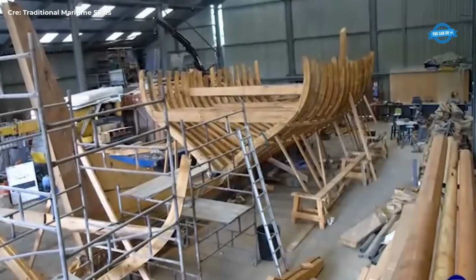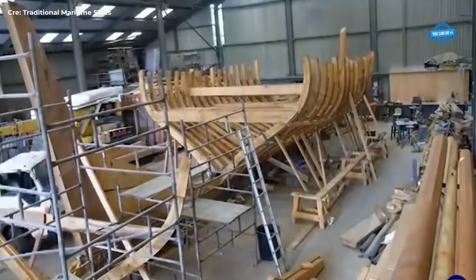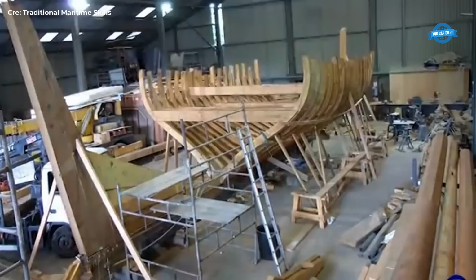The first challenge highlighted is the potential extinction of traditional ship and boat building skills. In an era dominated by technological advancements, these age-old skills face the threat of fading into obscurity.